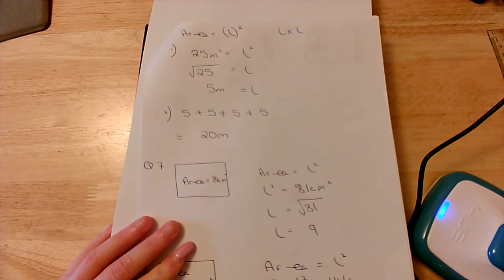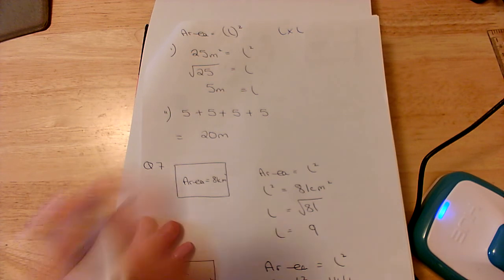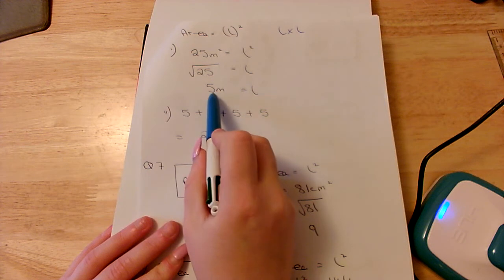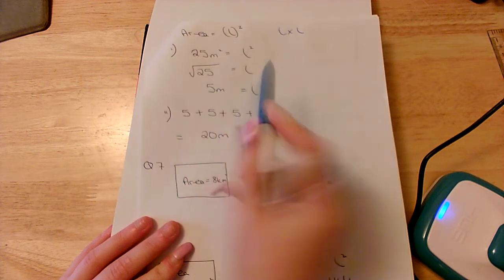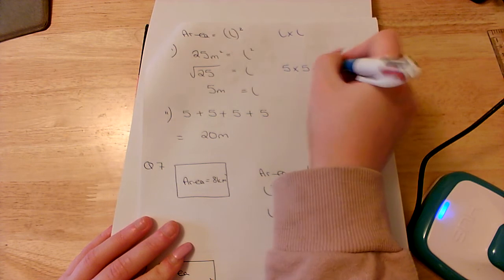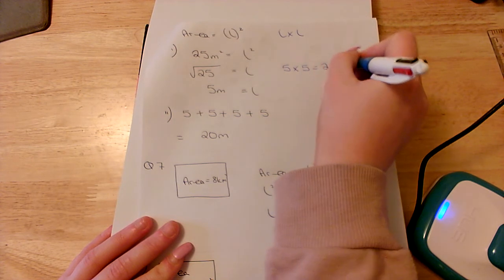So we need two exactly the same numbers that give us 25. If I get the square root, girls, I find the same number would be 5. So 5 multiplied by 5 gives me back my 25 metres squared.